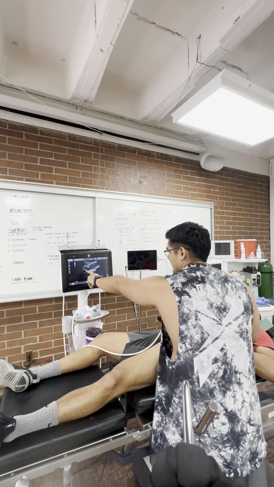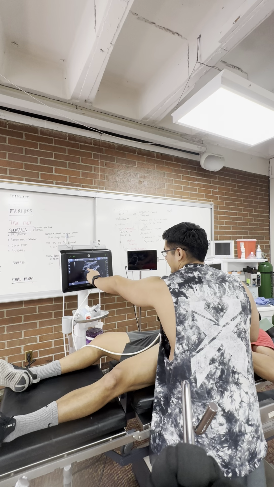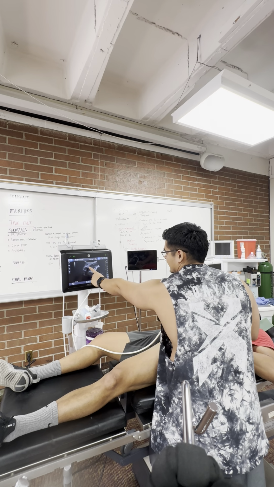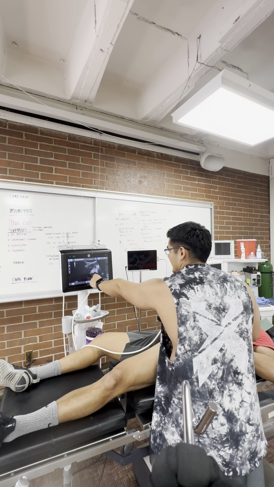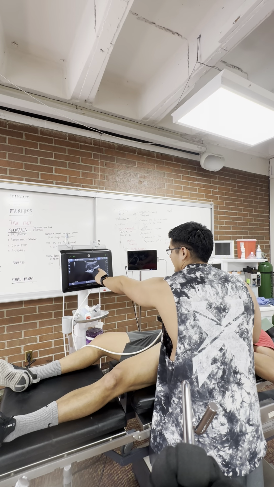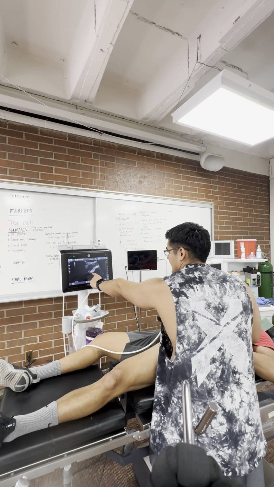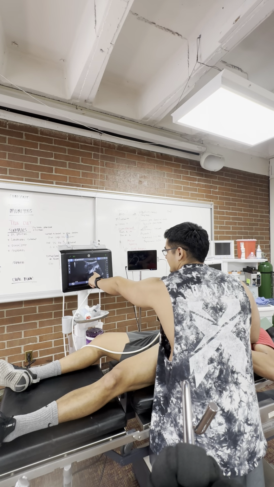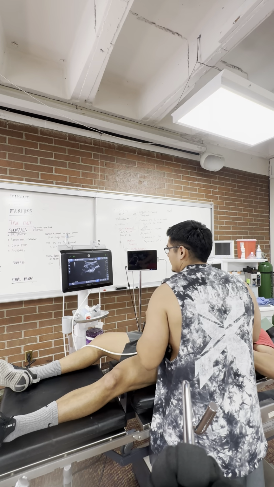We want to make sure we can locate the femoral artery. Femoral artery is pulsating here, and then you have the femoral nerve just lateral to that. And then here we have the AIIS, the iliopsoas muscle, and then you have the psoas tendon right here over the pubic ramus. So what you want to do is you want to do an in-plane approach.